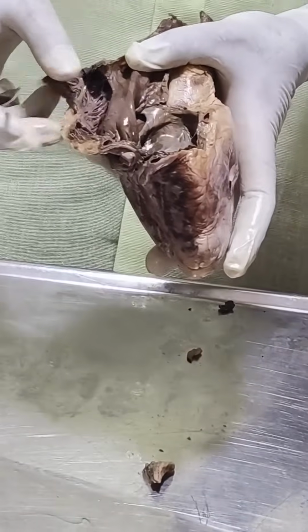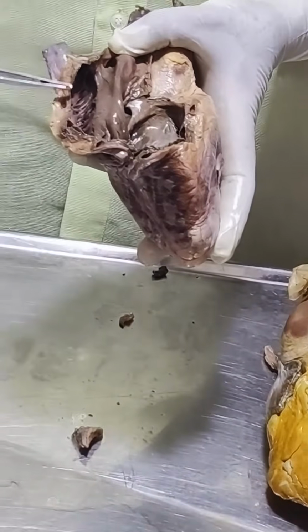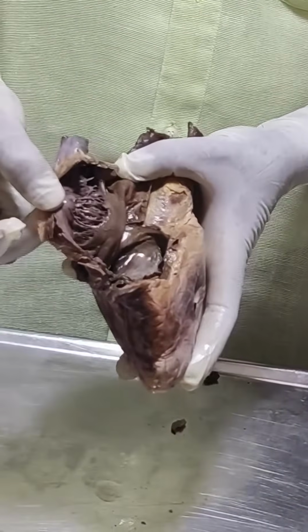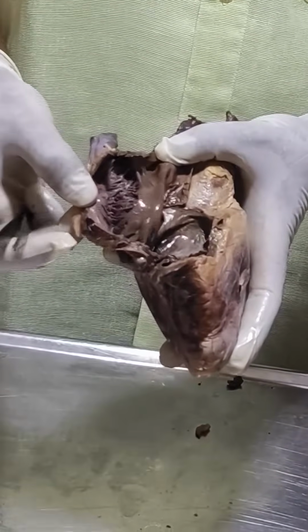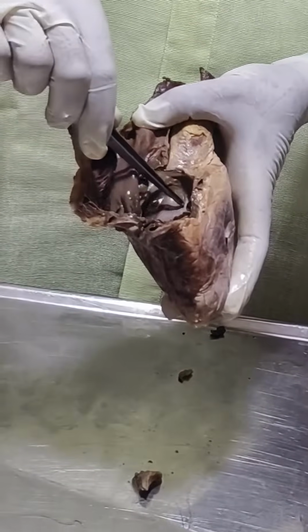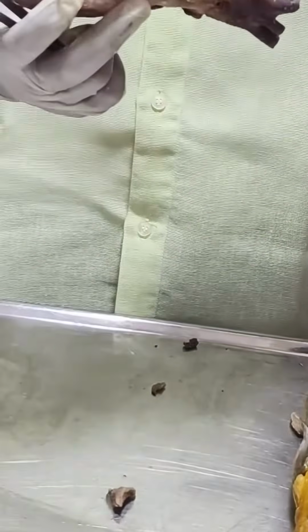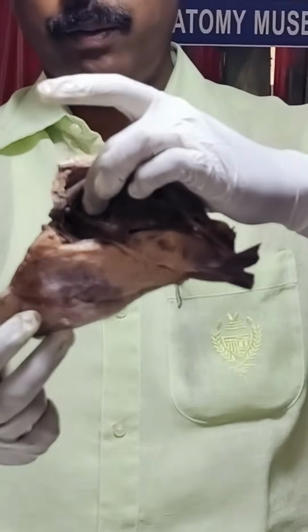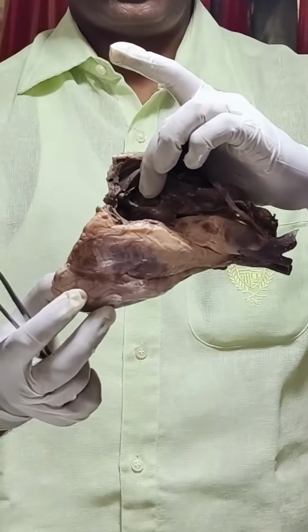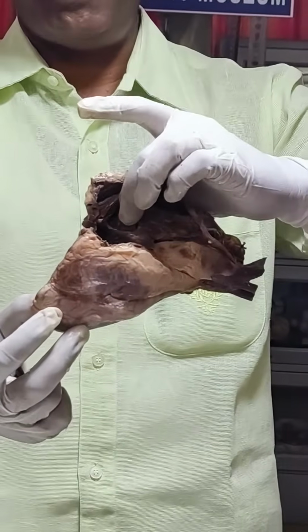One we call the posterior smooth part. Then we have the anterior rough part. So here we have the anterior rough part, and here the posterior smooth part, and between the two chambers of the atrium, this part we call the septal region or septal wall. This is the interstitial part.